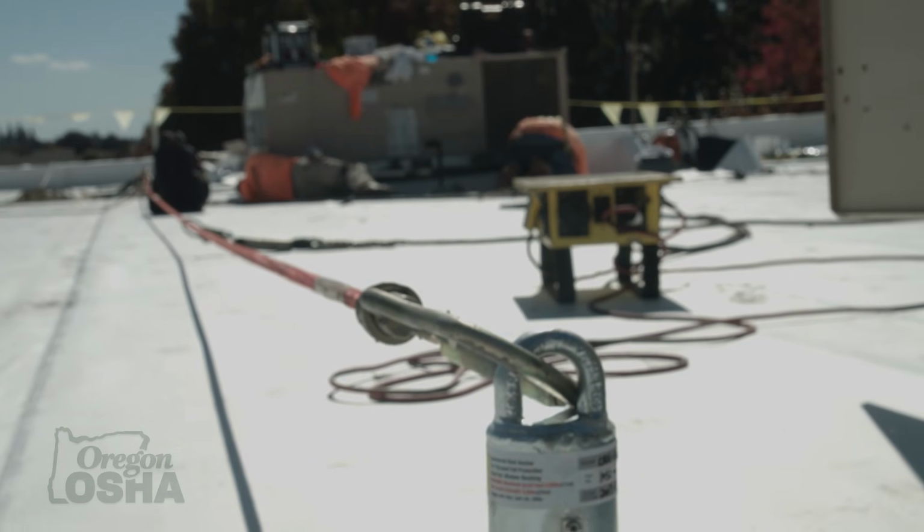Horizontal lifelines are probably where we see the qualified person in fall protection being referenced the most, because all horizontal lifelines have to be designed, engineered, and used under the supervision of a qualified person. And the manufacturers that manufacture even temporary horizontal lifelines use that same verbiage, that whoever is setting those up needs to be a qualified person. That doesn't mean they have to be an engineer. We don't need to have a structural engineer out there moving horizontal lifelines every hour across a deck.